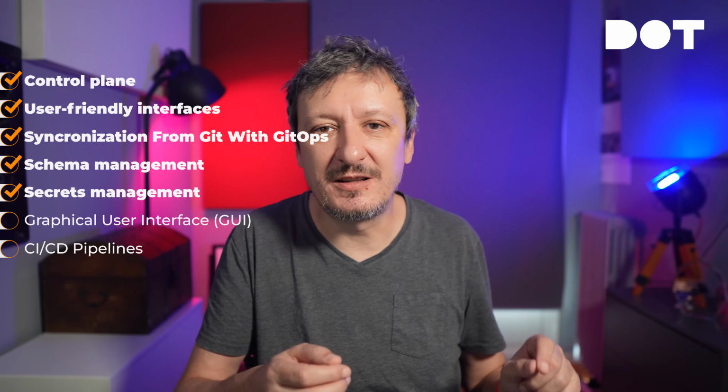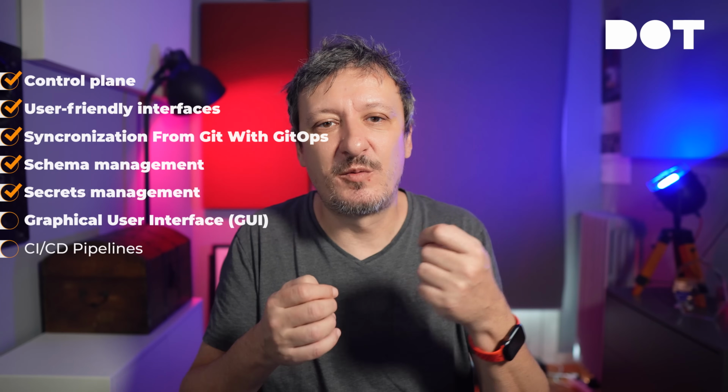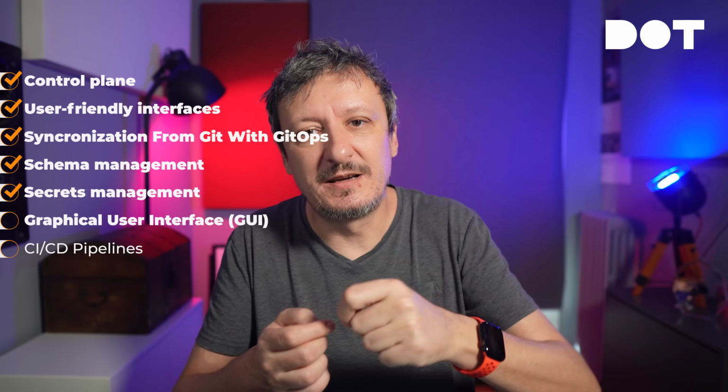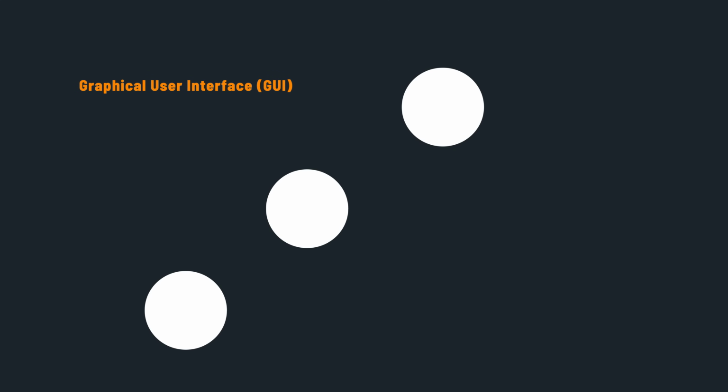Now we have everything in place, except that some people might prefer using a graphical user interface instead of writing YAML files and doing stuff from a terminal. We need a UI sitting on top of everything we built so far. We're almost there. Now we need a graphical user interface that will provide a catalog of services people can use, as well as a way to perform certain actions.